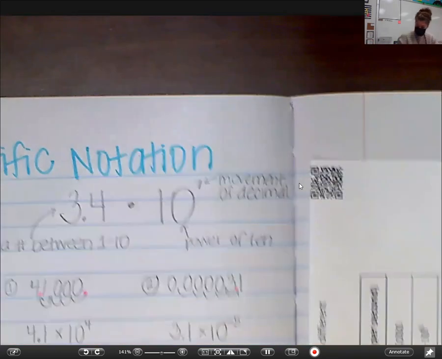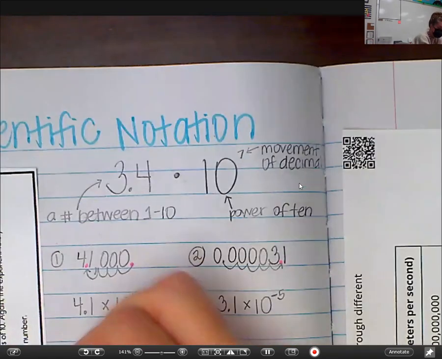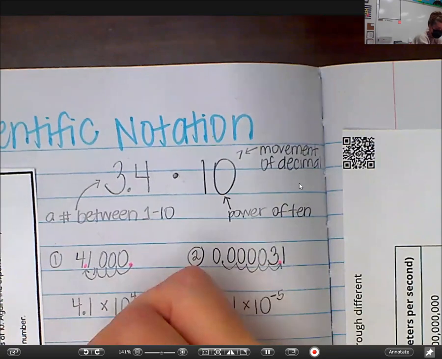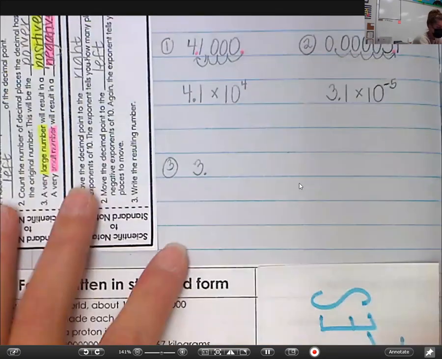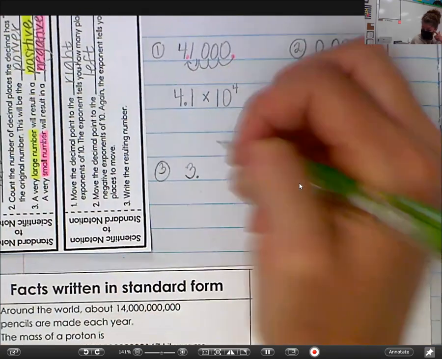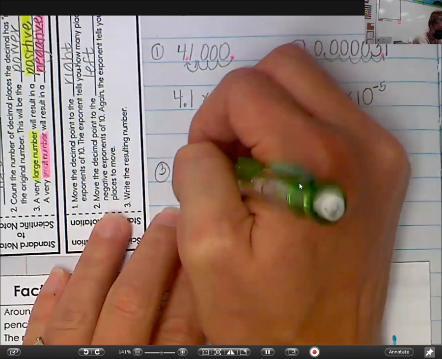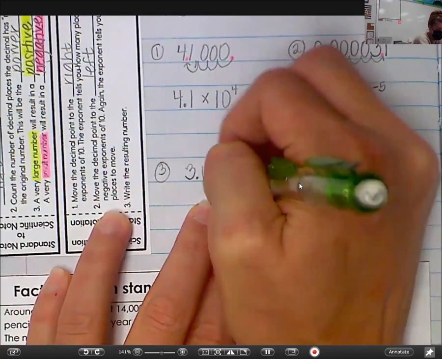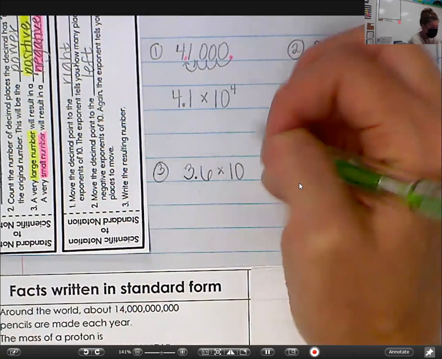Number 3. Let's take 3.1. Nope, sorry, we just did 3.1. I'm trying to switch it up. 3.6 times 10 to the negative fifth.